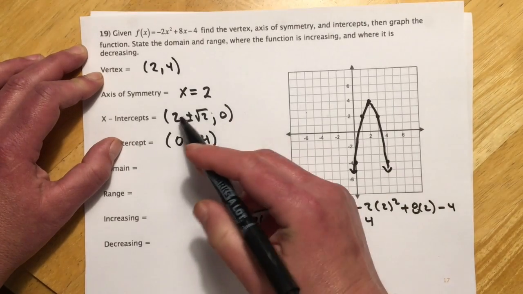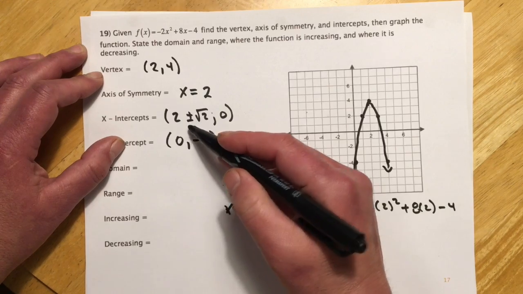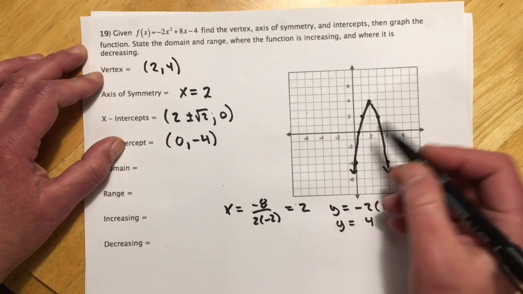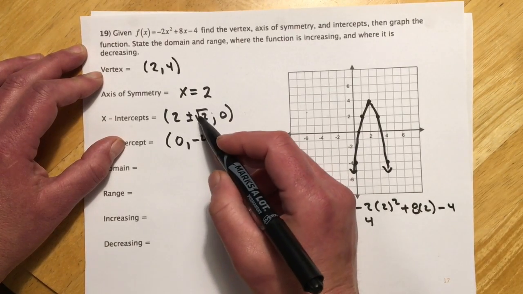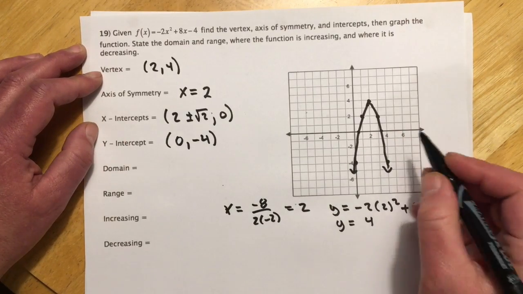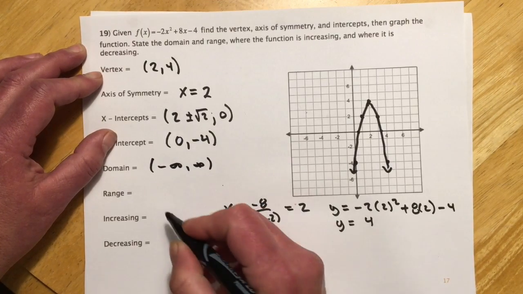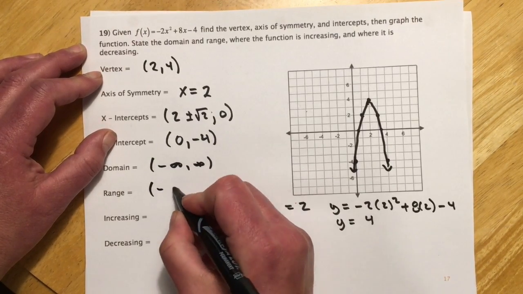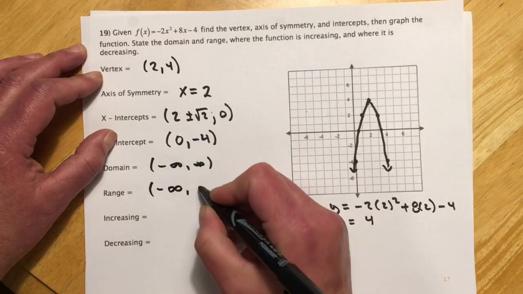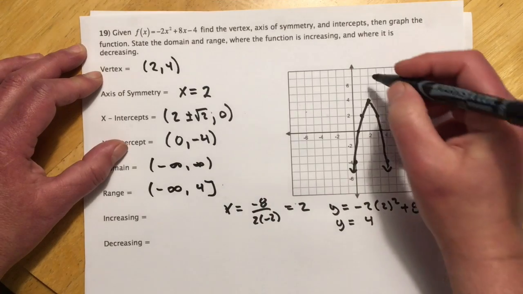And then the x-intercepts. Root 2 is about 1.4, so 2 minus 1.4 should be about 0.6. So that's that one. And then 2 plus root 2, that'd be about 3.6, and that's that one. The domain for these is all real, it's -infinity to infinity. The range goes from -infinity up to the 4, and it includes it.